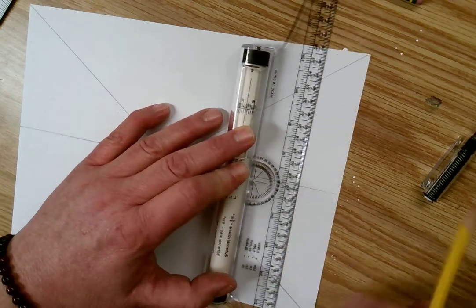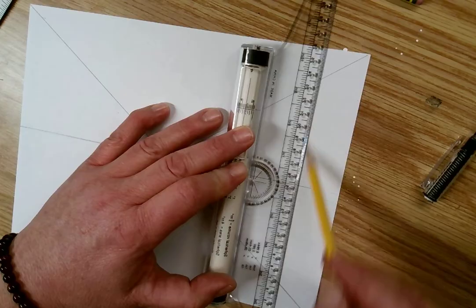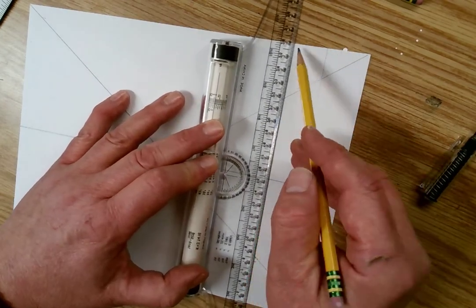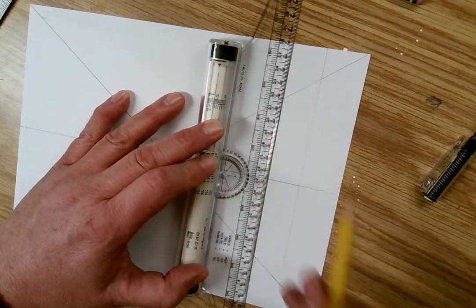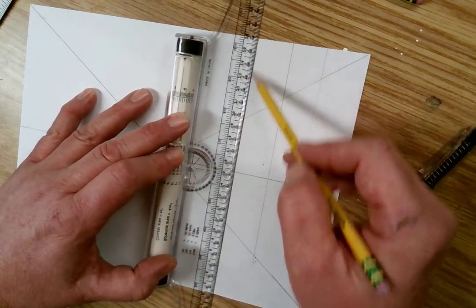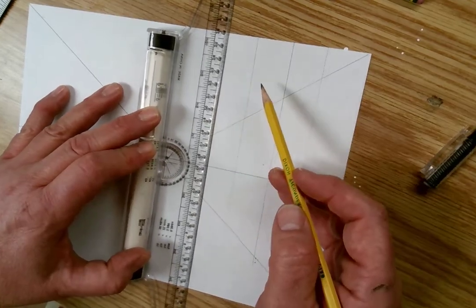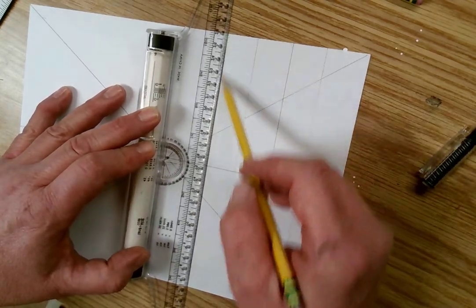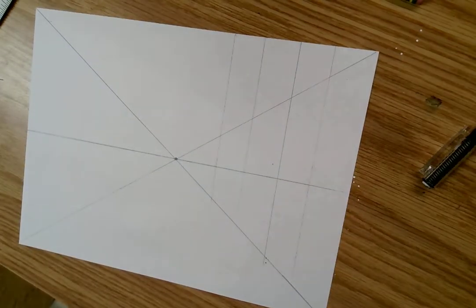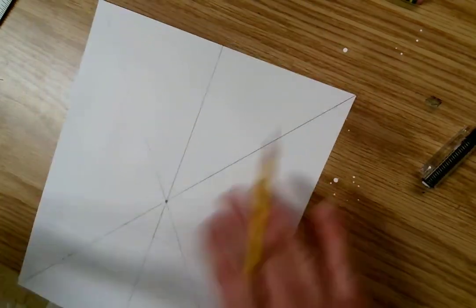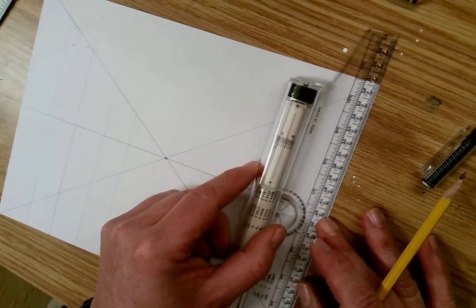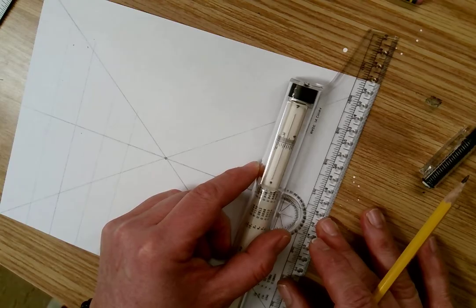And I'm just going to roll some vertical lines. Then I'm going to do that from the other side. So I'm going to turn my paper upside down and do it going from the other side.